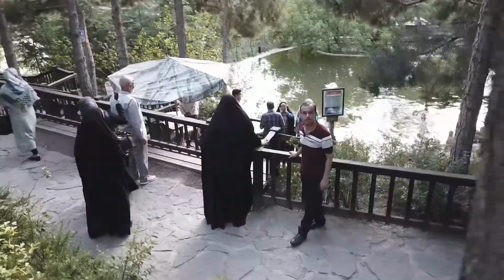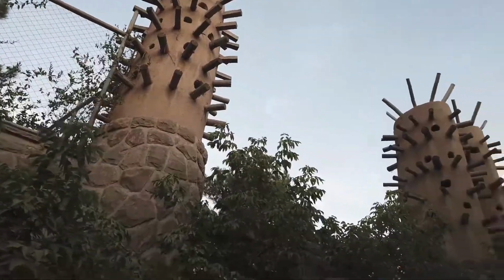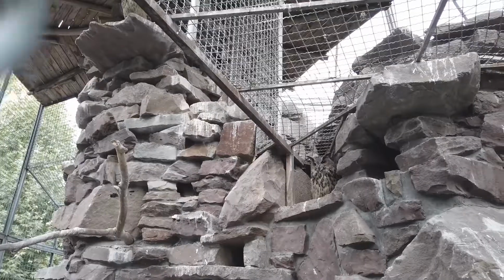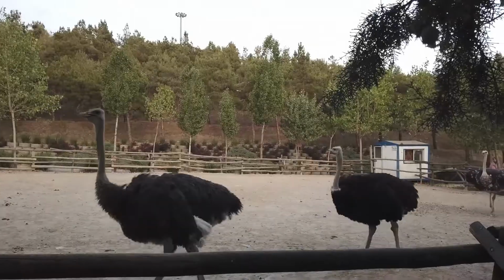We are in Tehran Bird's Garden, the biggest garden of this kind in Iran. It's really beautiful. Today is the last day of this tour, and in the morning they went to a shrine in south of Tehran, and now we are in Milad Tower.